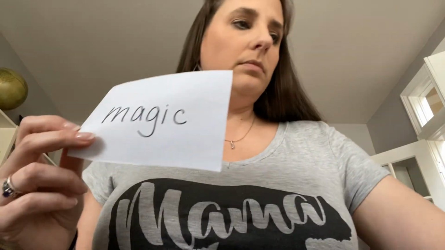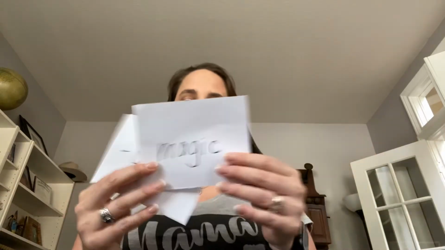CIAN, which I just had somewhere. Sorry. I have stuff kind of all over my desk. Okay, so here's magician. So you would drop the C in magic and add the CIAN. Kind of like with music.